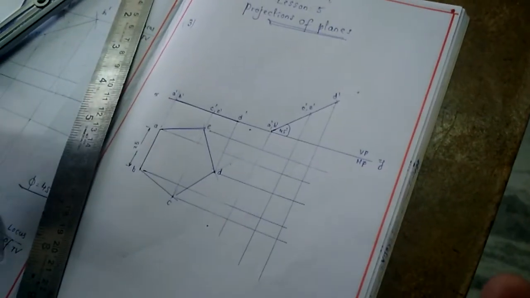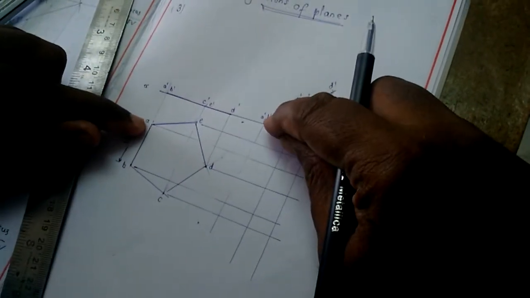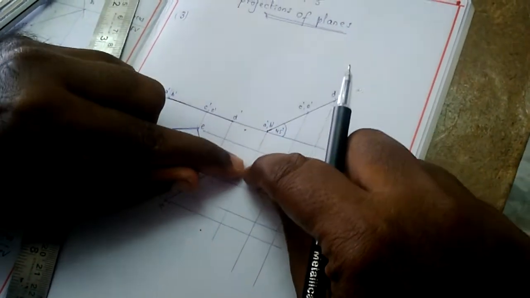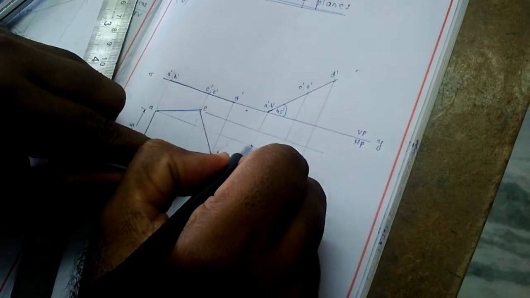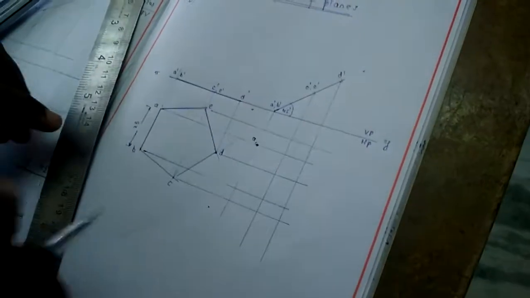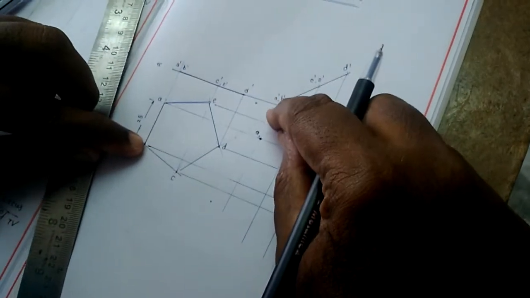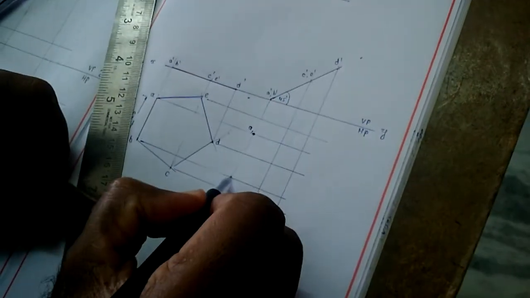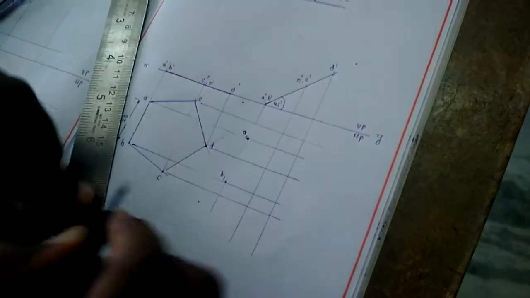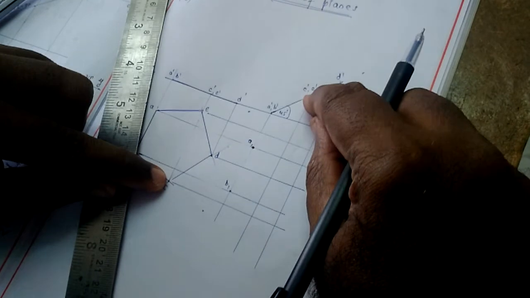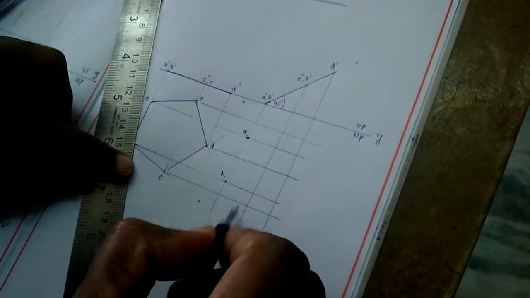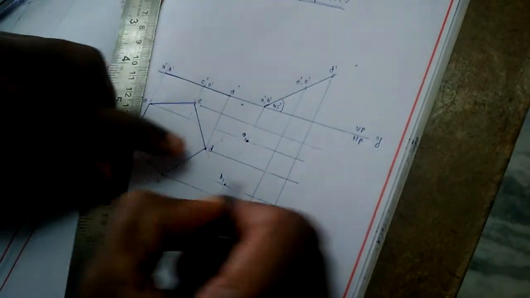Now take 2 fingers, this is A and this is A dash, where they intersect each other, the point is A1. This is B and this is B dash, where they intersect, this is B1. Similarly this is C and this is C dash, both intersect here. This is C1.